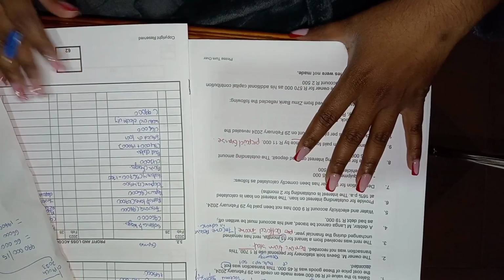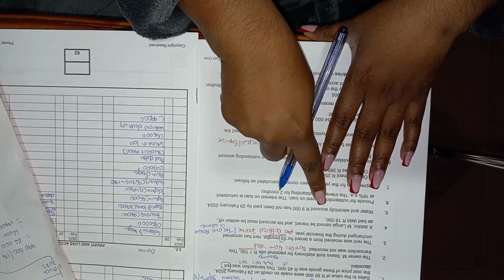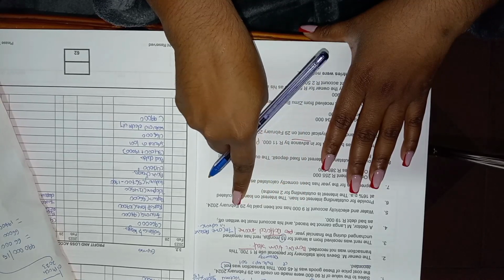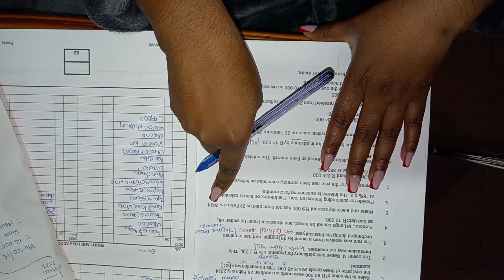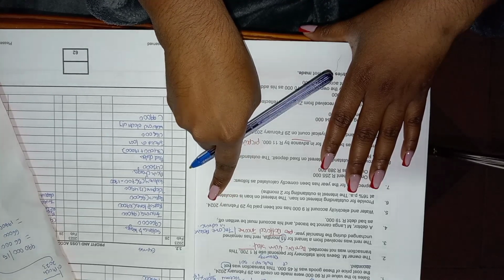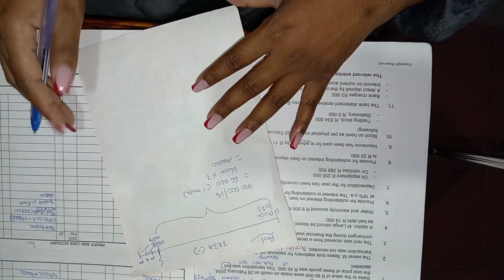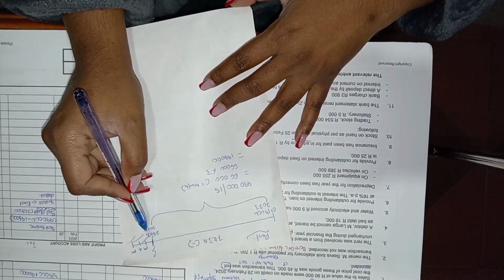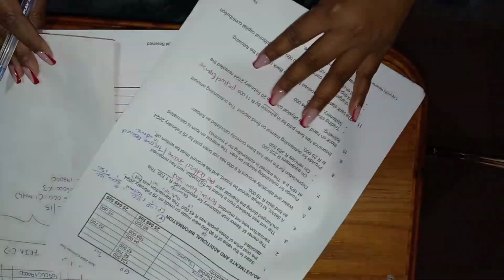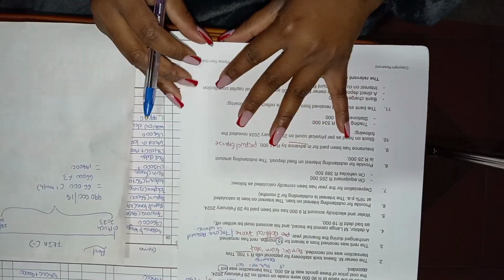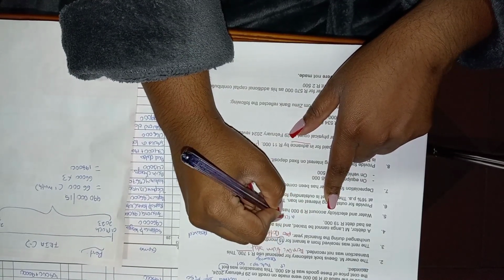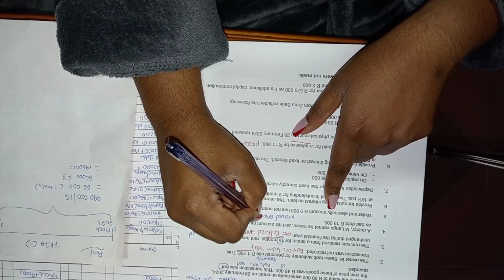Okay, the next one. It says water and electricity account 9,000 has not been paid by the 29th of Feb 2024. Now, the 29th of Feb 2024 is, okay, so I said 28, but it is the 29th, the last day of my financial year. So it means that this year, water and electricity is an accrued expense because I need to pay my bill.